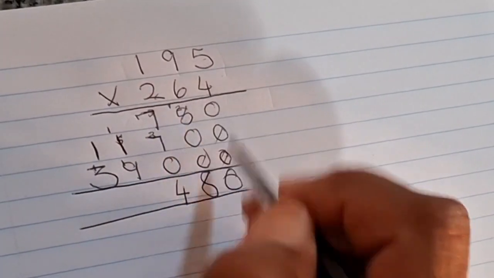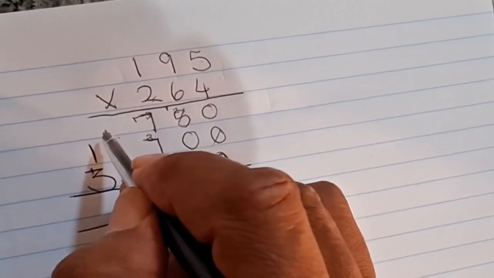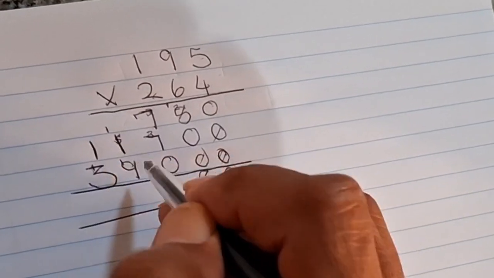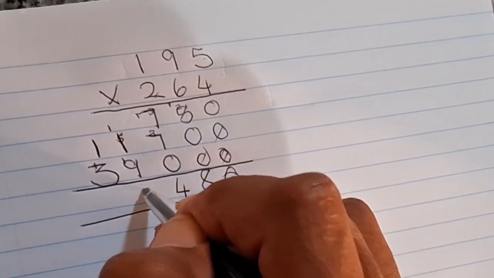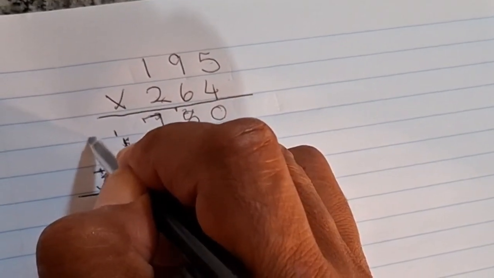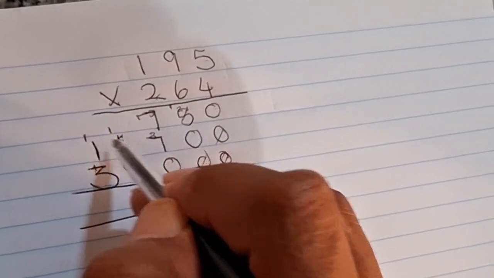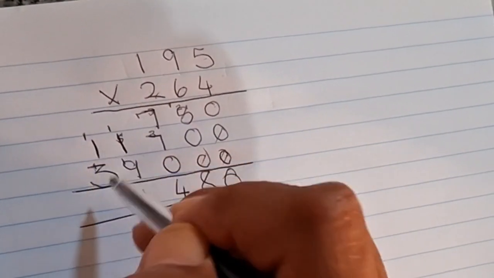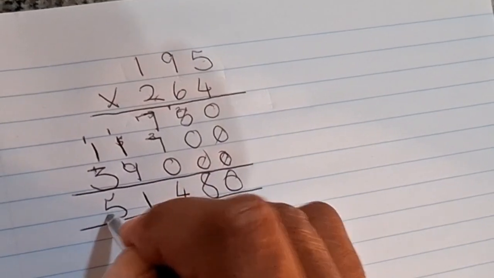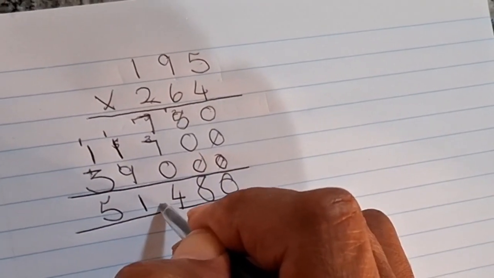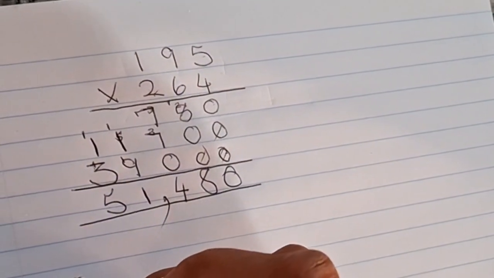Keep your numbers well separated. Then 2 plus 9 gives you 11, carry over the 1, and then 2 plus 3 gives you 5, and then also the comma or the space for the thousand separator.